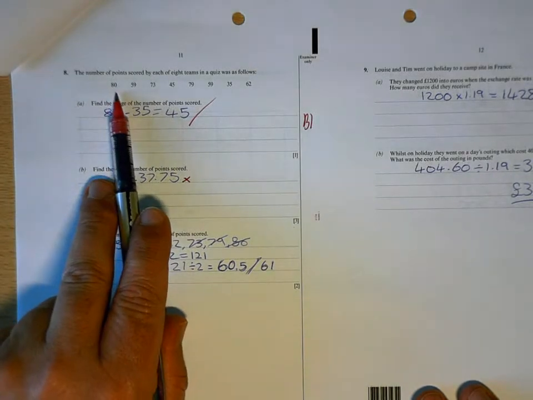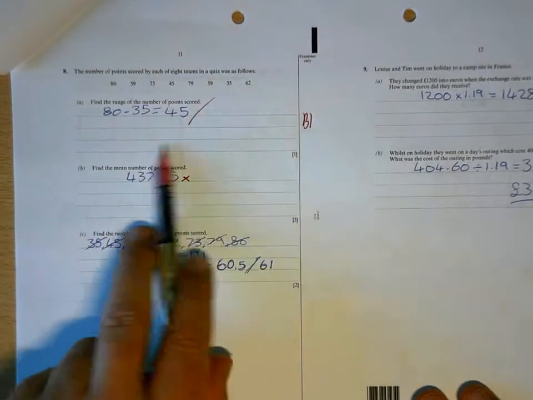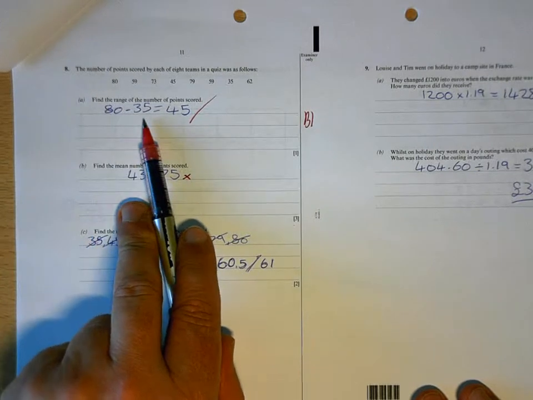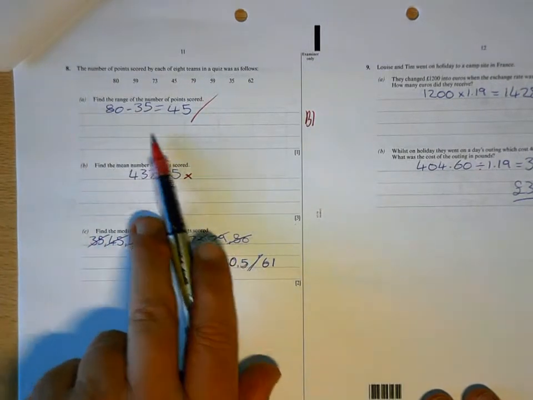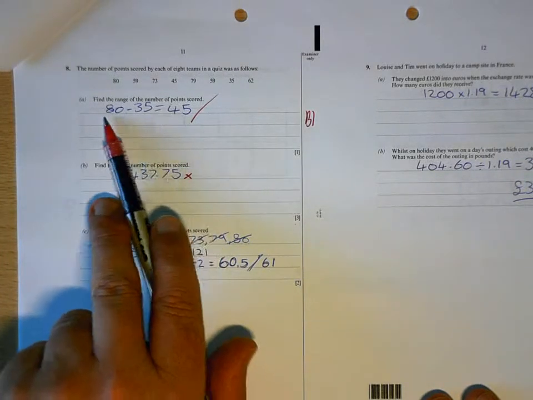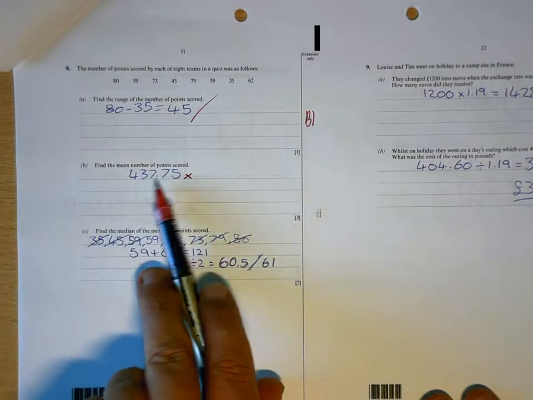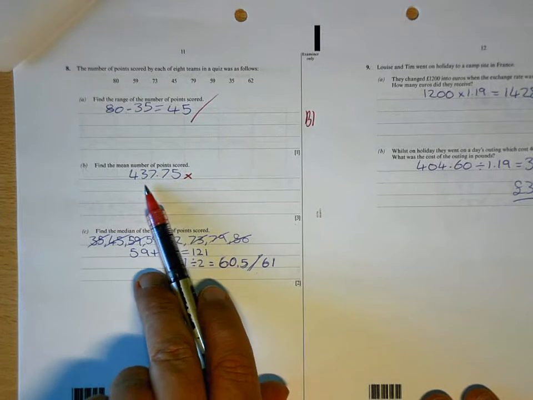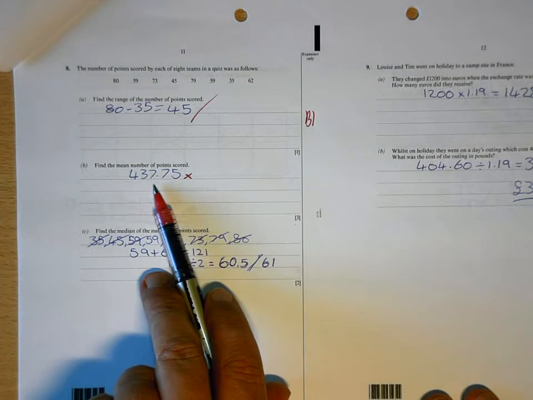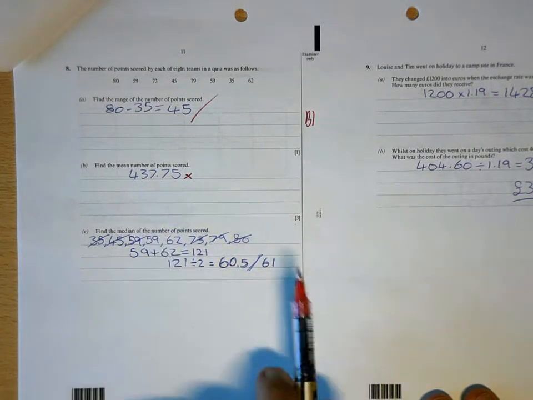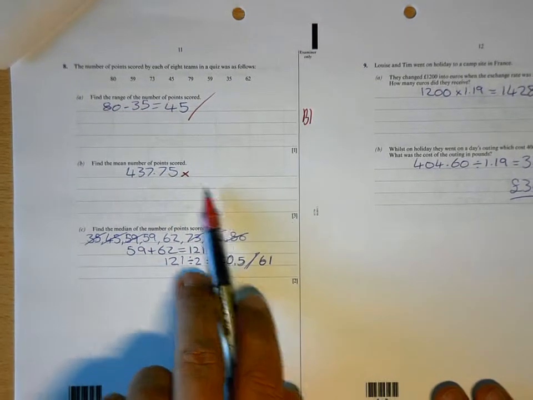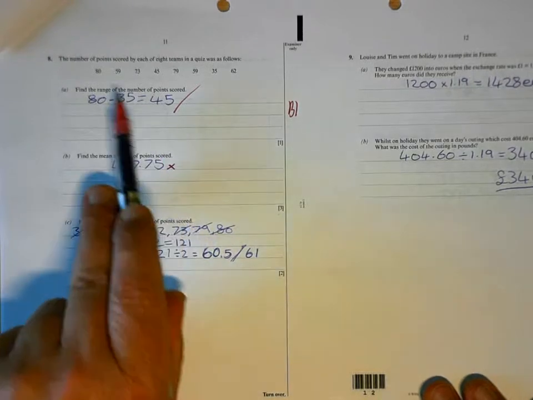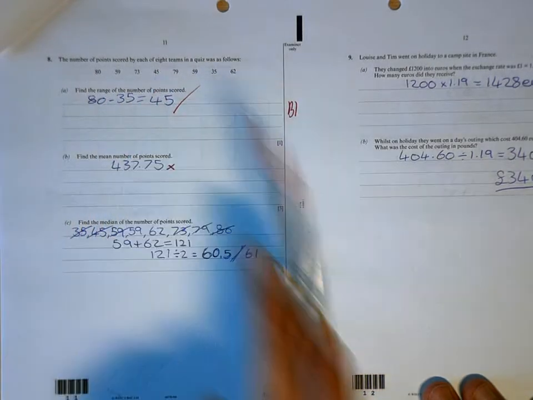We've got points scored by each of the 8 teams. The biggest number is 80, the smallest number is 35. So any average should be coming in somewhere between those two numbers. So there's no way you're going to have an average, a mean of 437. It's barking mad. Okay? So your little voice inside should be yelling at you, no way, no way, no way. Add them up and divide by 8.